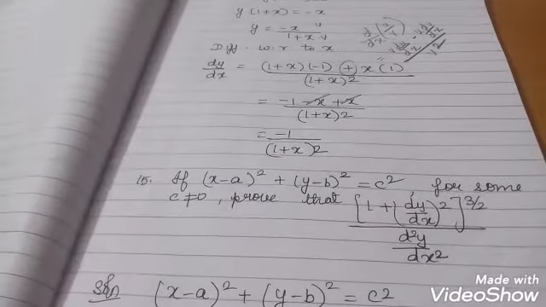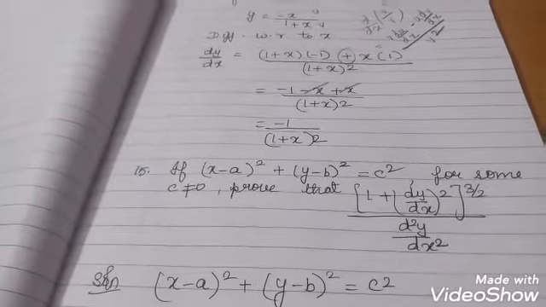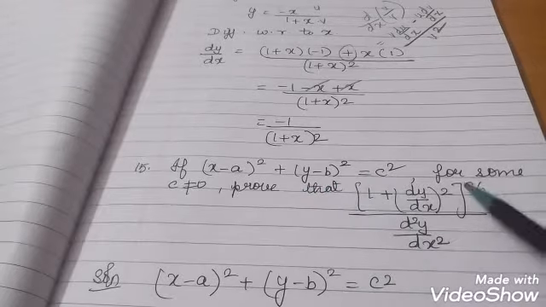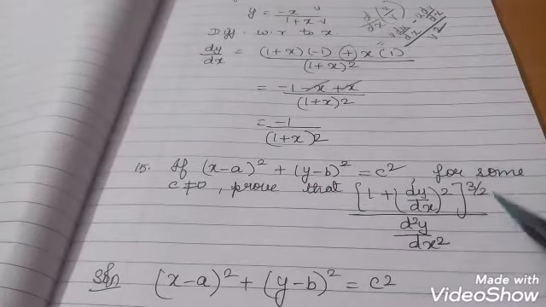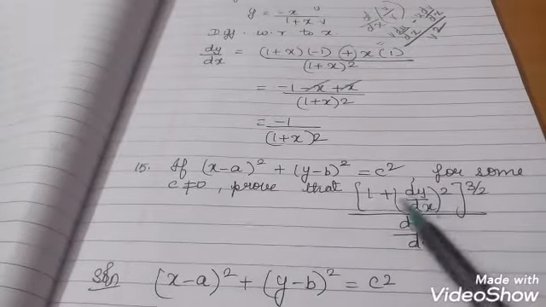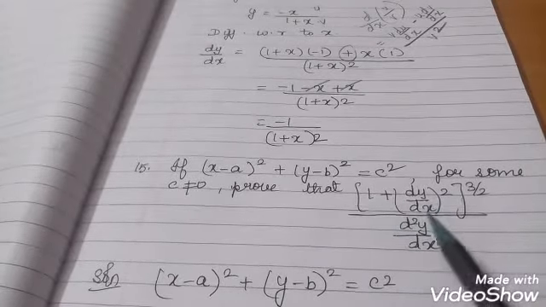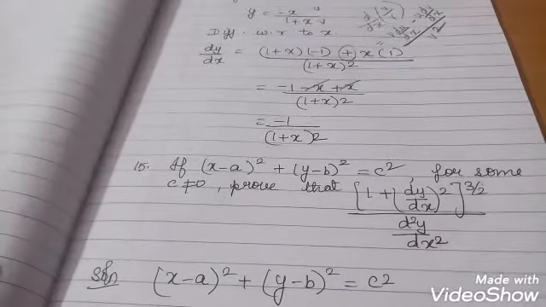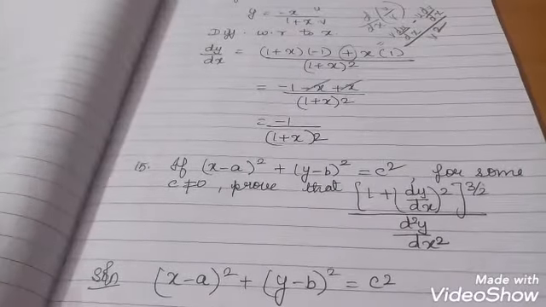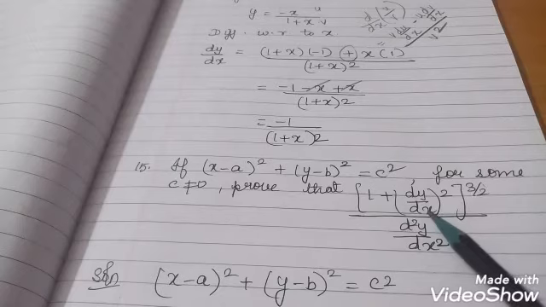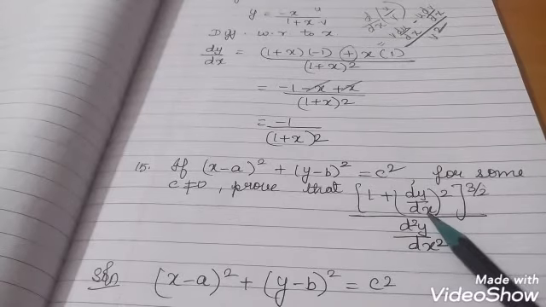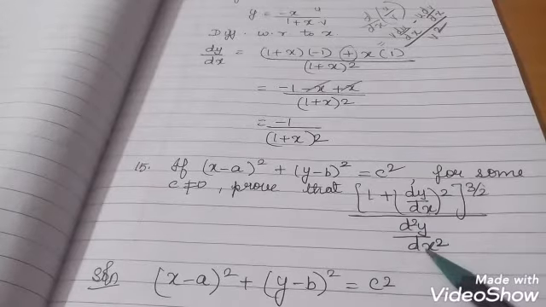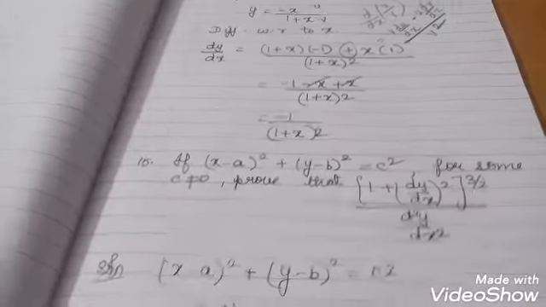Now the 15th question. What's the 15th one you have here? If x minus a the whole squared plus y minus b the whole squared is equal to c squared for some c not equal to 0, prove that 1 plus dy by dx the whole squared, the whole power 3 by 2, divided by d squared y by dx squared is independent of a and b. It's a very simple one. What you'll have to do is find out dy by dx, that's the first step. Next step is to find out dy by dx the whole squared. Then we'll find out d squared y by dx squared, substitute it in this relation and see what you get.